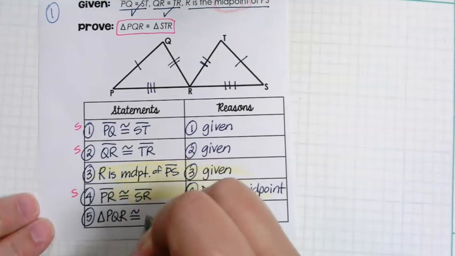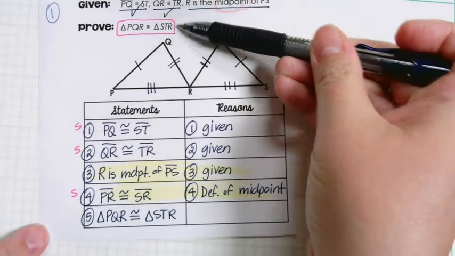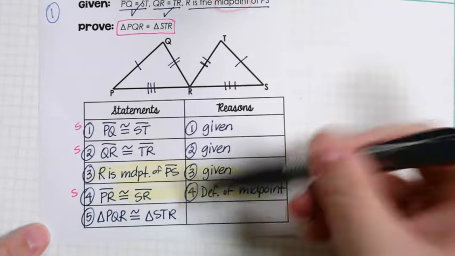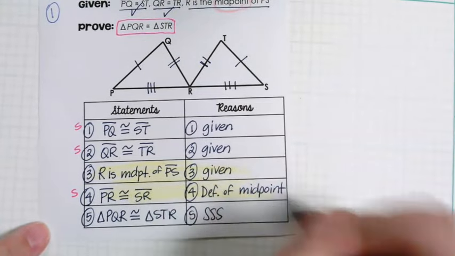If you're being asked to get to that point, then when you get to that point, you are done. We've gotten there, we're done, and the reason we know these triangles are congruent is by side, side, side.